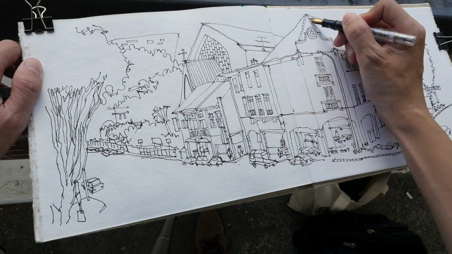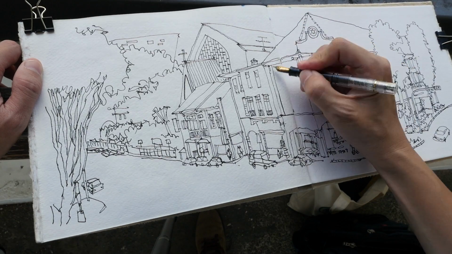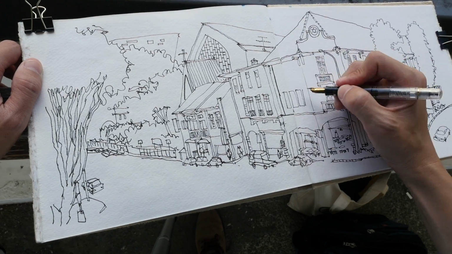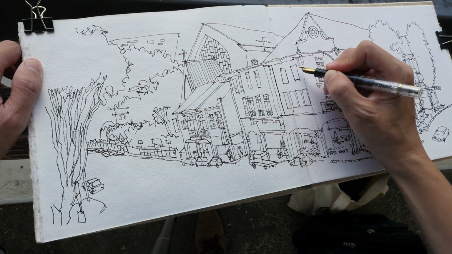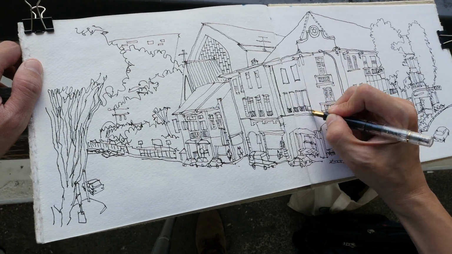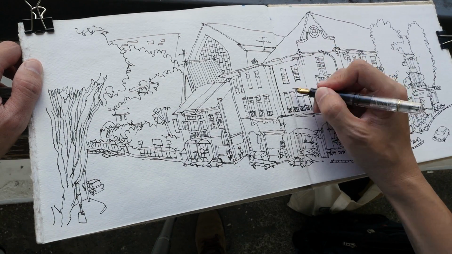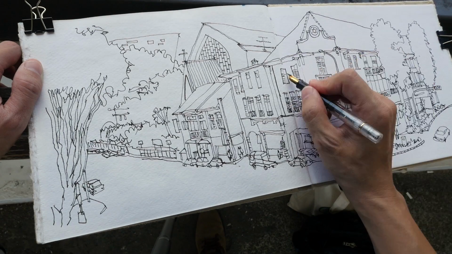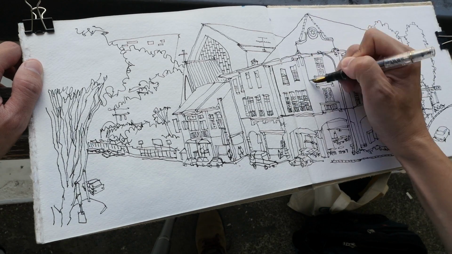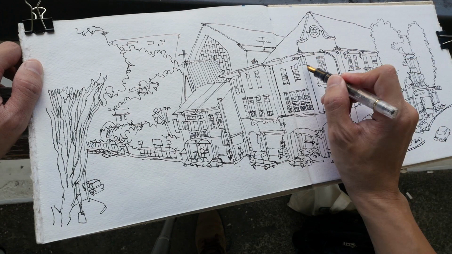And finally, I will do some touch-up later on. Now I draw the windows. I realized that I forgot to draw the windows earlier on, so now I draw in the windows here. Fill in some little details, draw the big rectangle, and then draw in the little details.